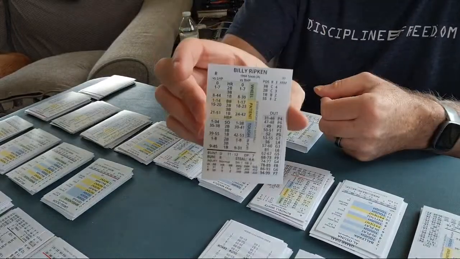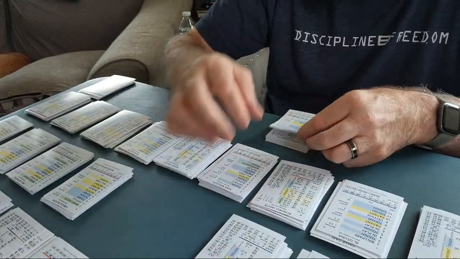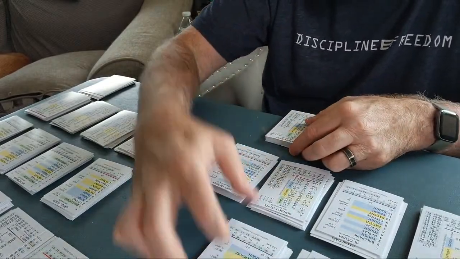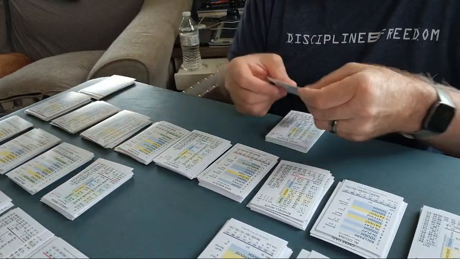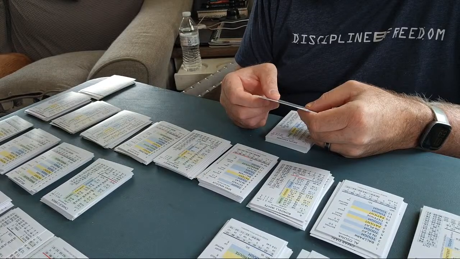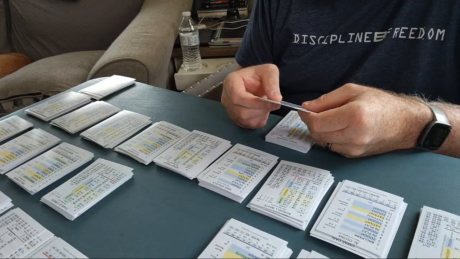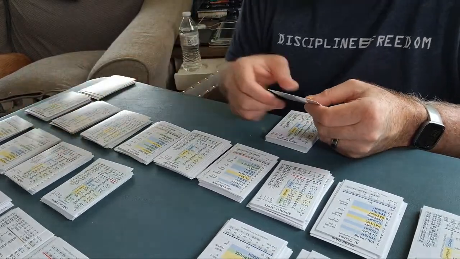Here's Billy Ripken, playing for Texas. Hentgen for Toronto, 13-8, 3.40. Pretty good. Mark Grace. Only 6 homers this year. He hit about .296, I want to say. On base up there in the .360s or .370s and slugged about .400. So solid season for Grace for the Cubs.